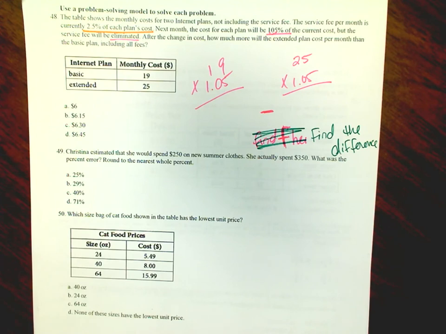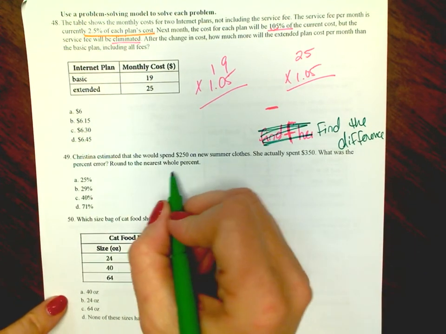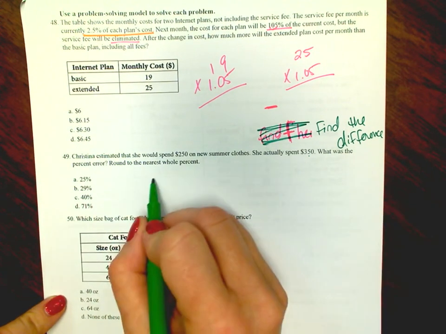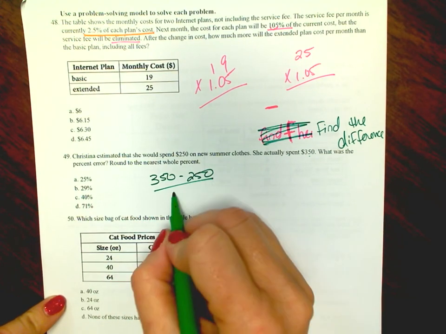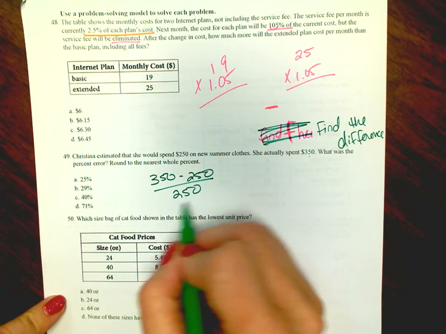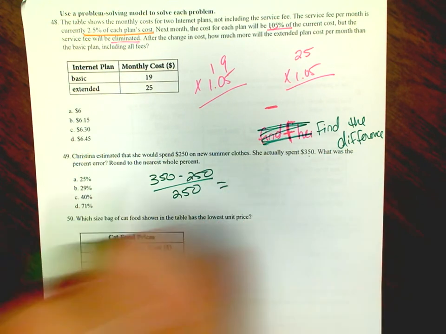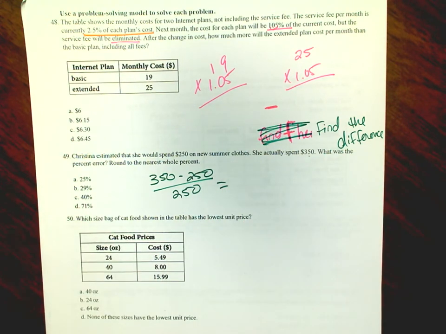Okay, number 49. Christina estimated that she would spend $250 on new summer clothes. She actually spent $350. What was the percent error? Round to the nearest whole number. So again, we're finding the percent of change. So change would be finding the difference over the original. She originally wanted to spend $250. So find the percent of change.